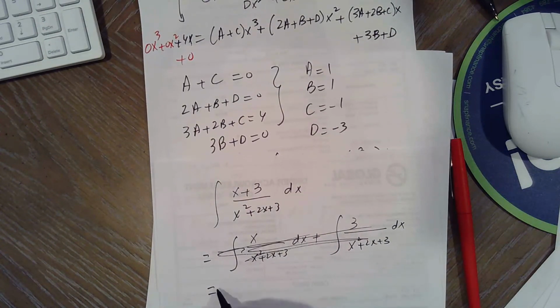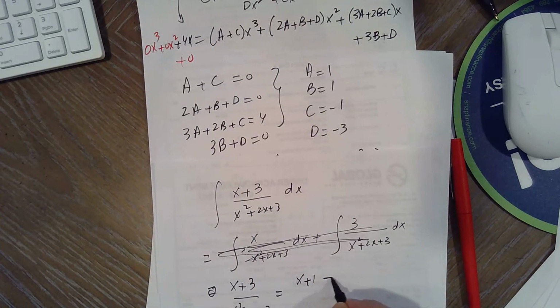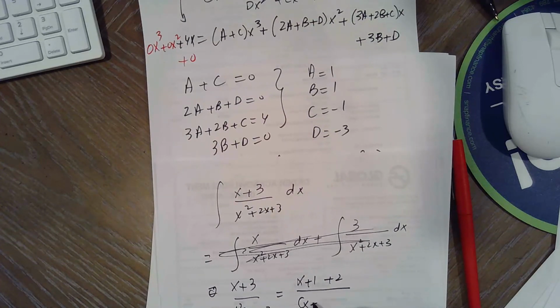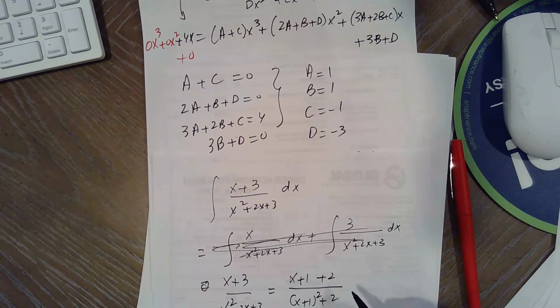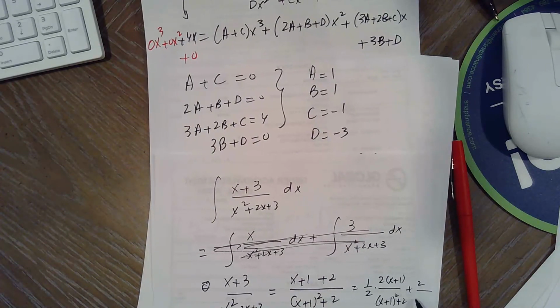I'm looking at what I did in my notes. x plus 3 over x squared plus 2x plus 3, I could write it as x plus 1 plus 2 over (x plus 1) squared plus 2, if I do completing the square, which would be 1/2 times 2x plus 2 over (x plus 1) squared plus 2, plus 2 over (x plus 1) squared plus 2.